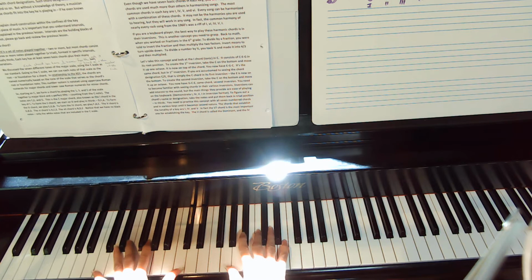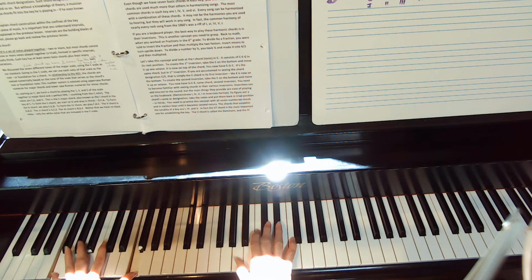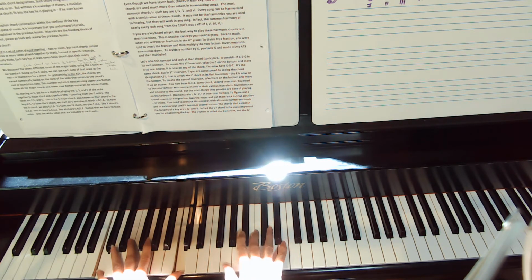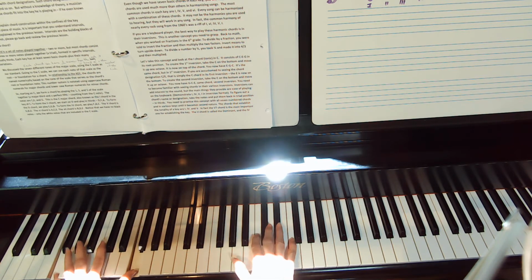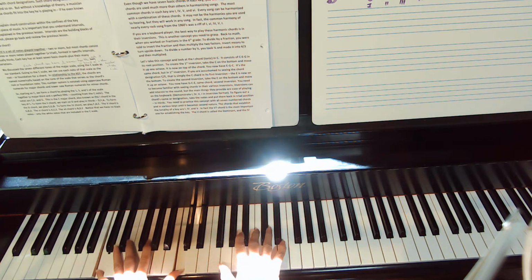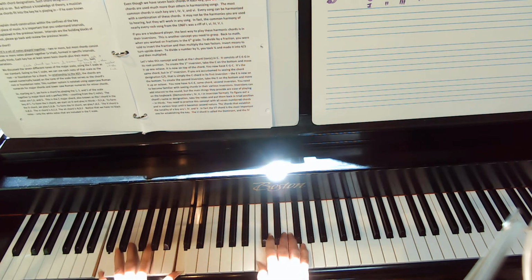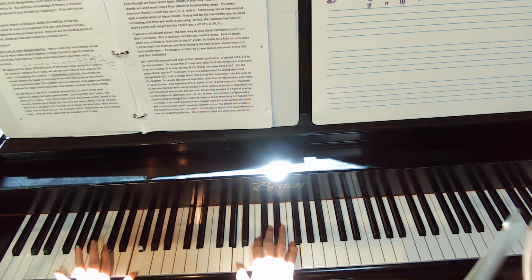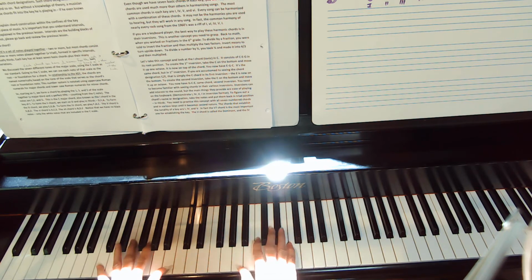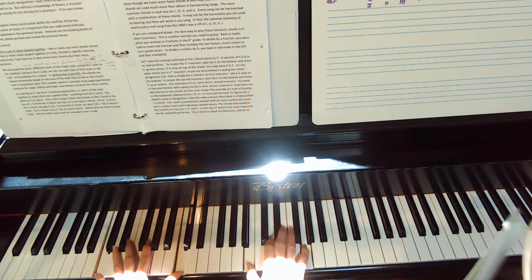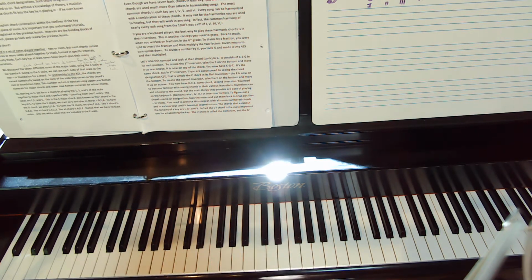It went something like this: 1, 6, 4, 5, 1, 6, 4, 5. Okay, those were the common chords.